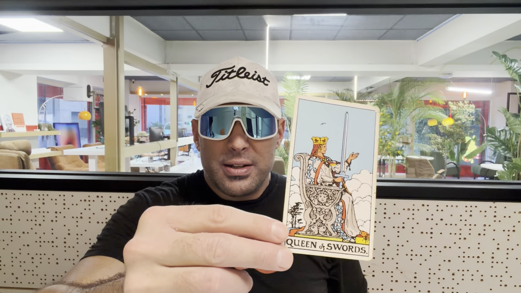So let's get into swords. So swords are the mental suit, right? So this is basically stuff that has to do with your thinking, right? So if we're looking at the Queen of Swords, right, should be making good decisions, thinking clearly, right, at a high level, okay?